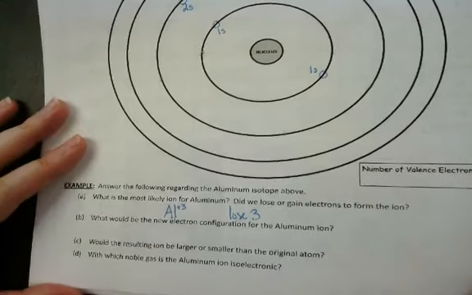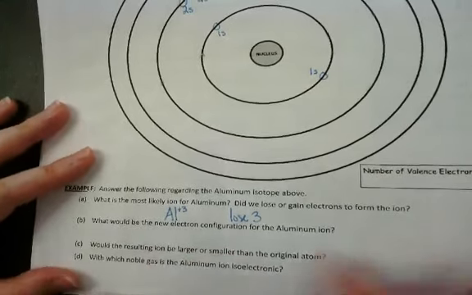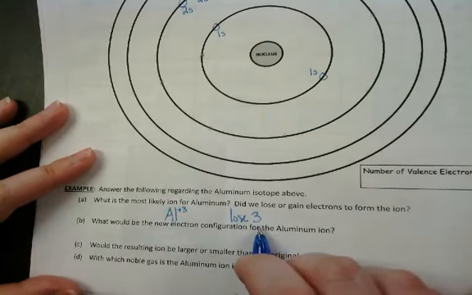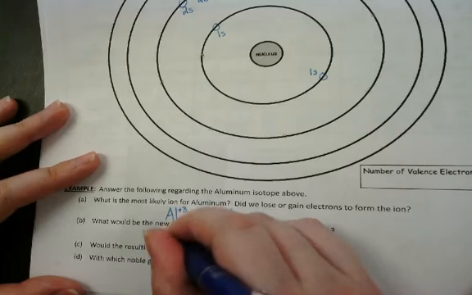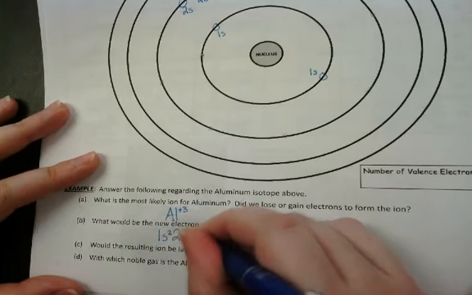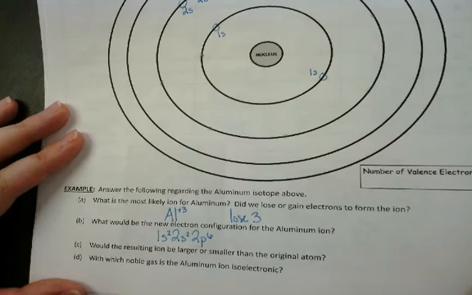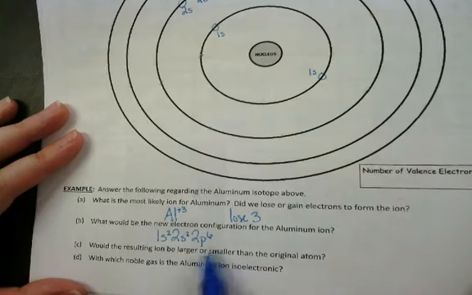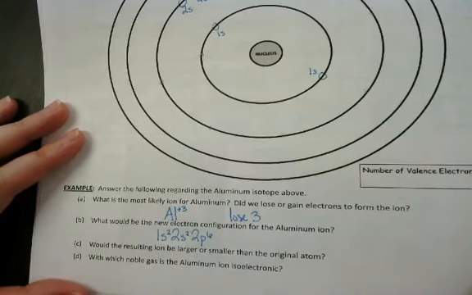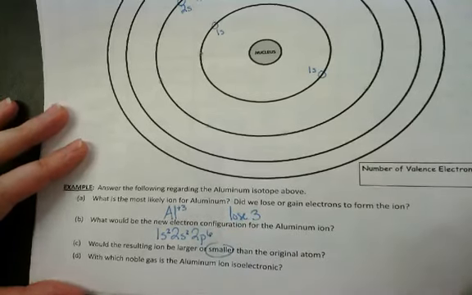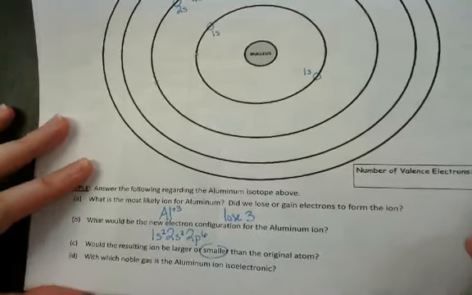So what's the new electron configuration going to be? If we're losing 3, it'd be 1s2, 2s2, 2p6. Because we're losing all of our valence electrons, and we said that our valence electrons are the 3s2 and 3p1, so all of those will be gone. All right, so would this be larger or smaller? Smaller. And then what noble gas is it going to be isoelectronic with? Neon.